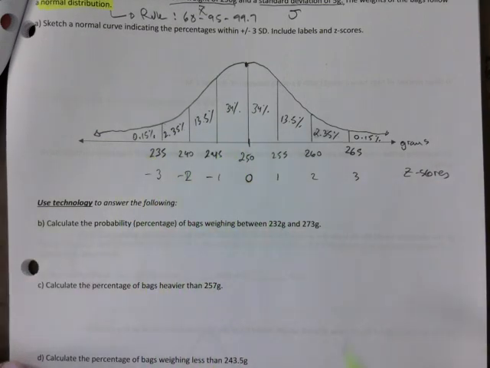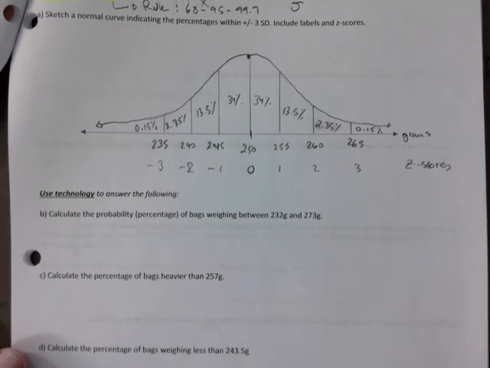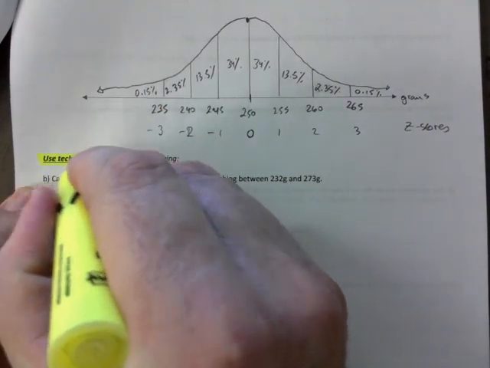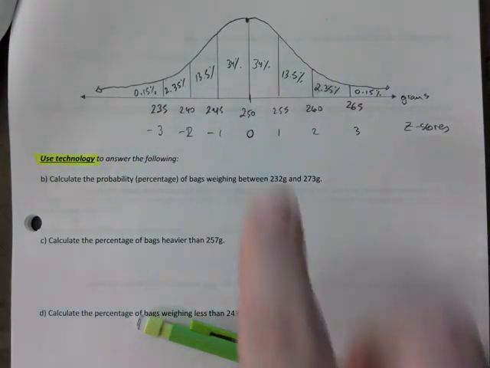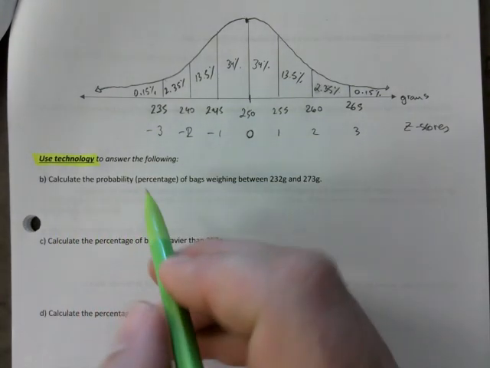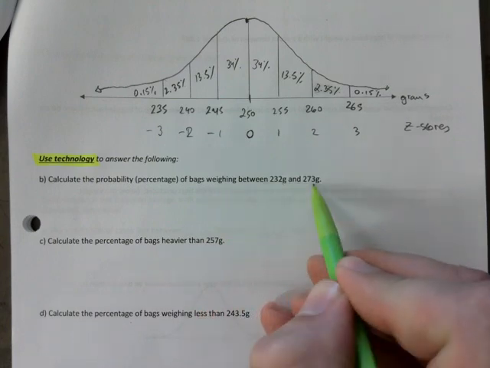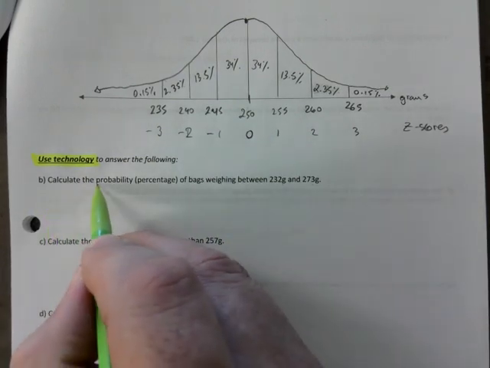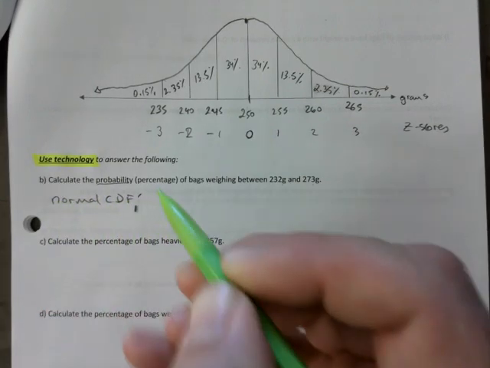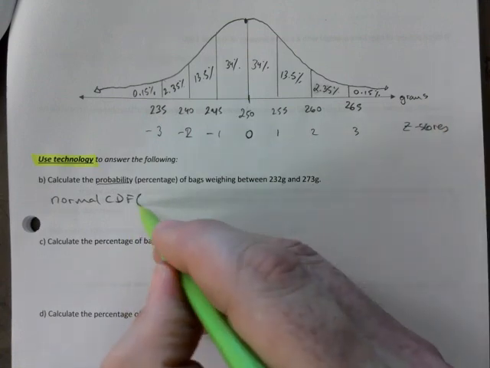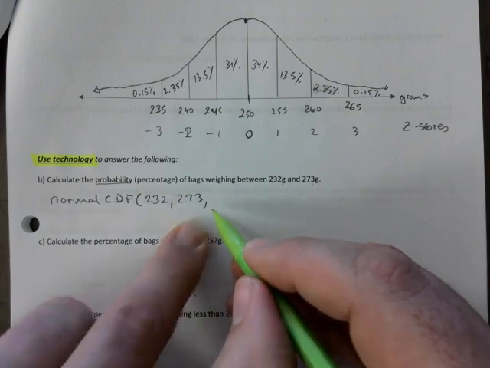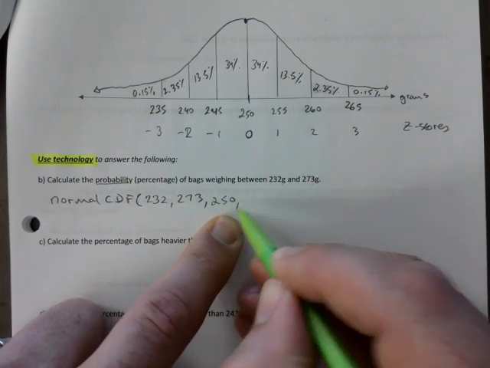Okay. Use technology to answer the following. What does it say? Use the graph? Nope. It says use technology. So this is just going to be for reference purposes. Okay. Calculate the probability percentage of bags weighing between this and this. It wants probability, so we got to use normal CDF and then just type that in. 232, 273, and our mean we know is 250. Standard deviation is 5.